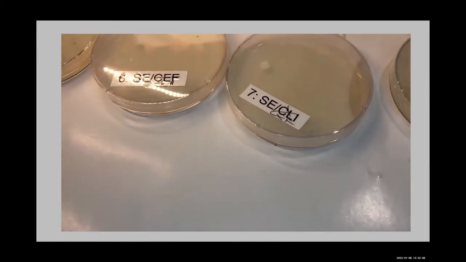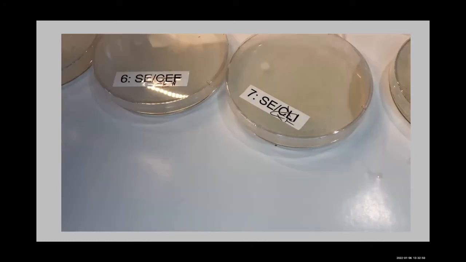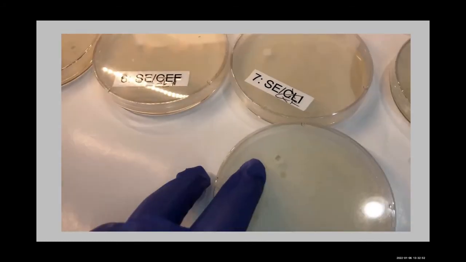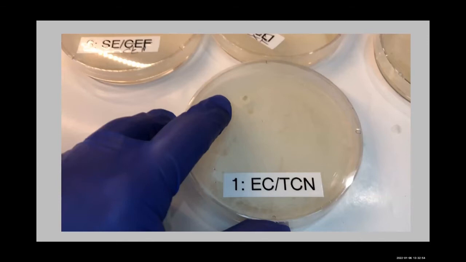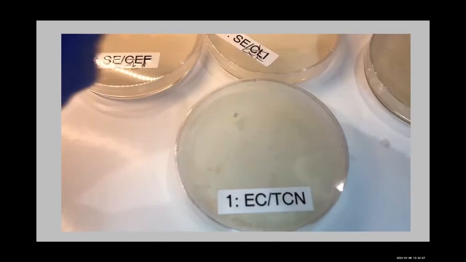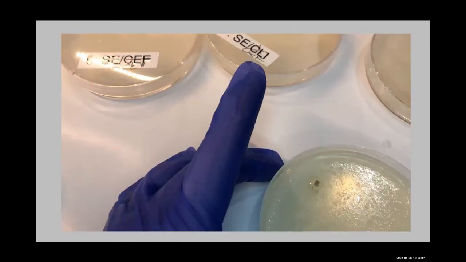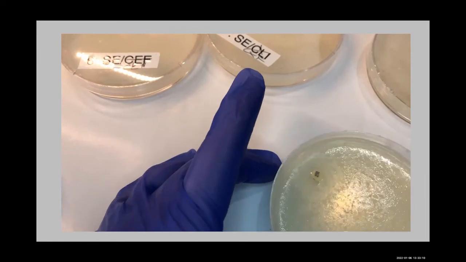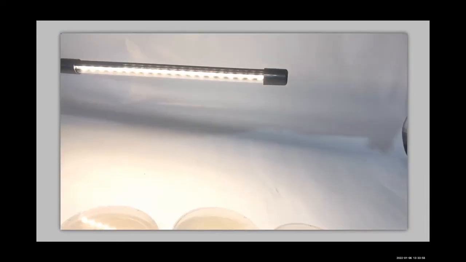So I'm going to take plate number 1, and this is your plate with your E. coli and your tetracycline. So what we're looking for is a clear zone around the antibiotic. So one at a time, I'm going to lift up your plates so that you can see them with a little backlighting, because I found that's the best way to get a clear image.